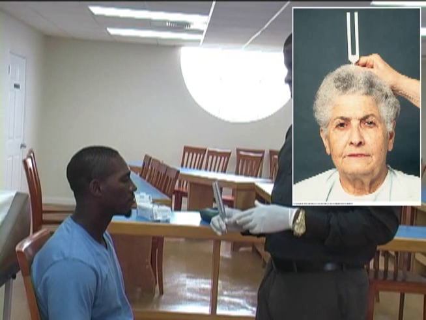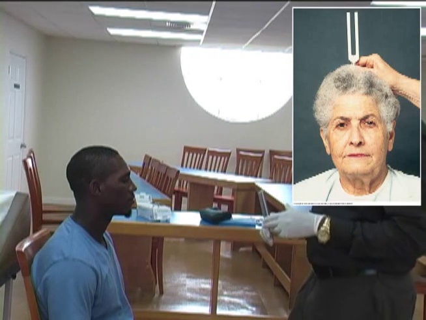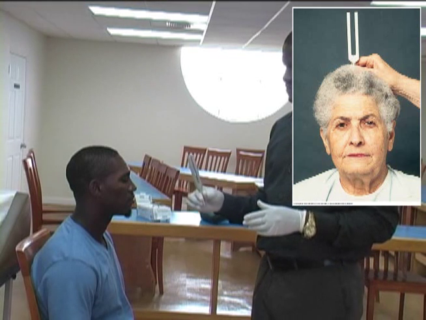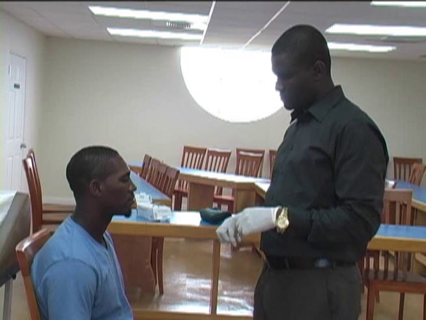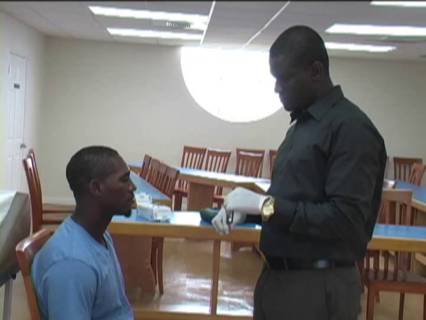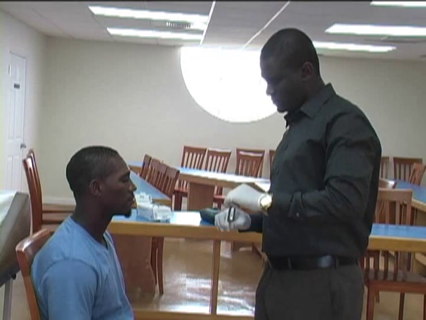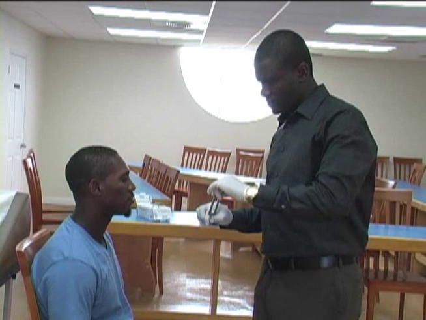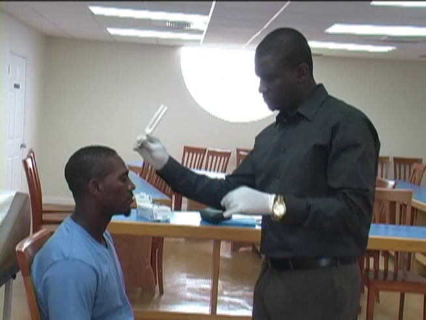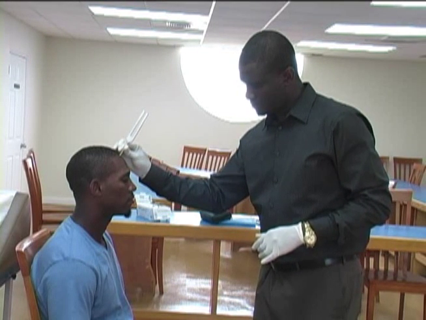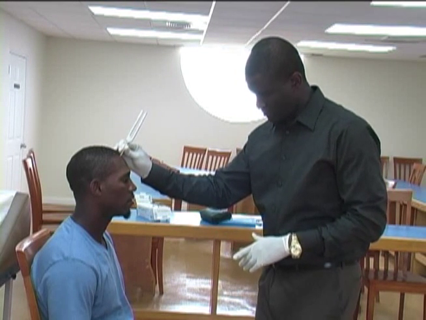Place the stem of the vibrating fork firmly on the midline of the forehead or vertex of the skull. Ask the patient to indicate where the vibrations are perceived. They should be centrally perceived or heard in both ears equally. Lateralization to one side or the other is abnormal.